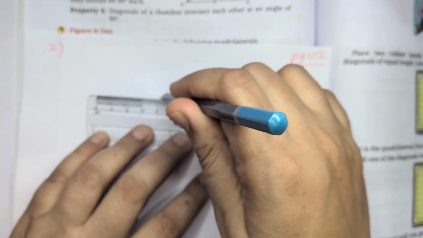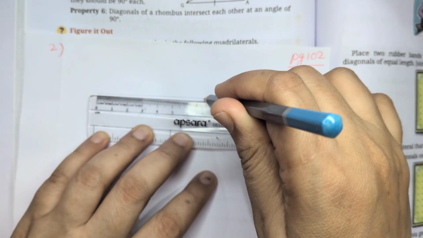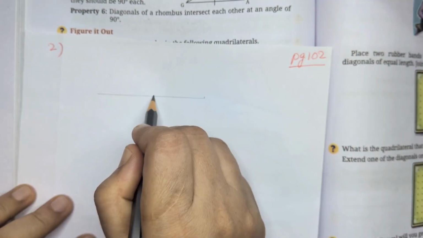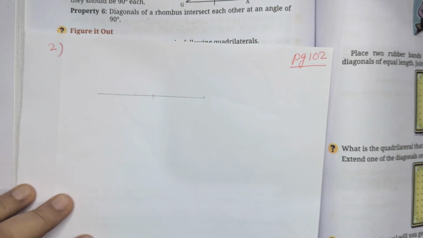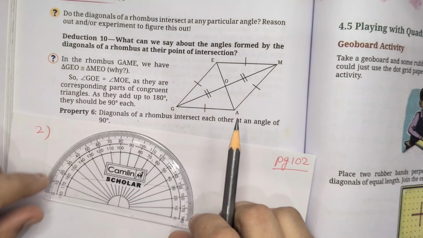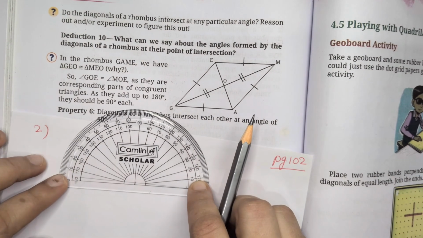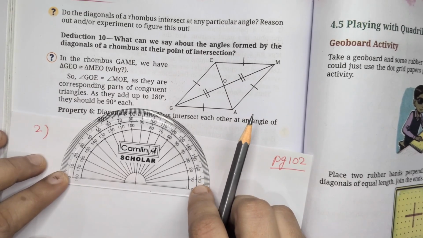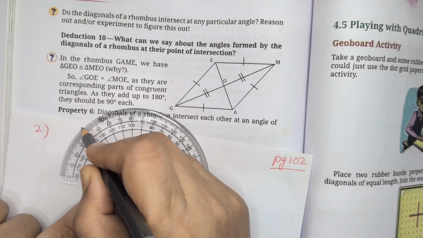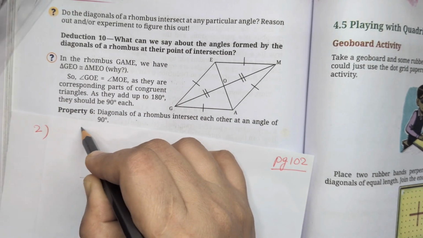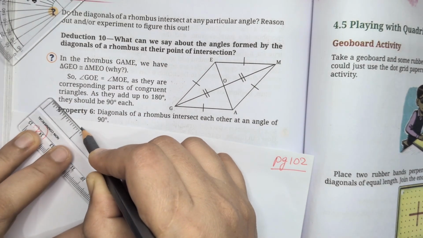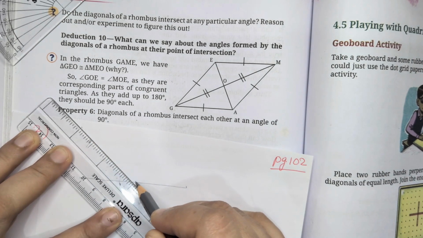Mark the midpoint of the 7 cm, that means 3.5 is the midpoint. Now we need to mark 140 degrees. We take the protractor and keep the center here, and from here 140 degrees comes here, and from there just join to the center we marked.